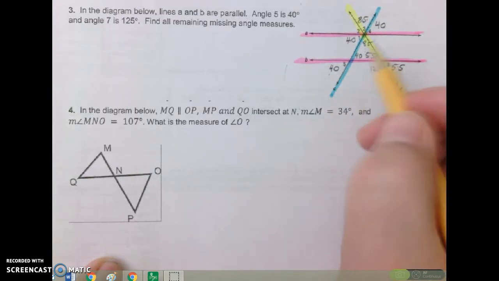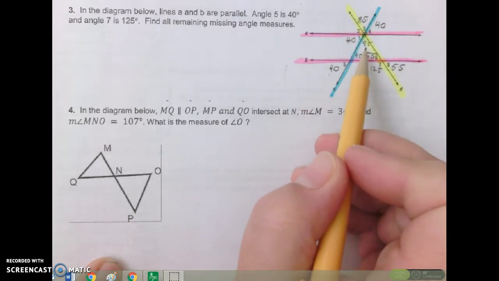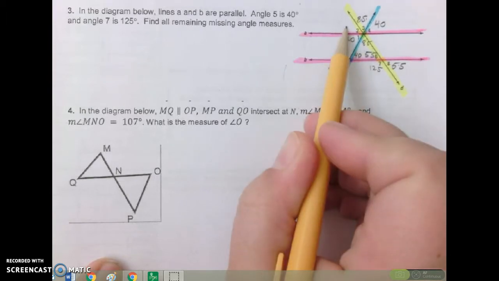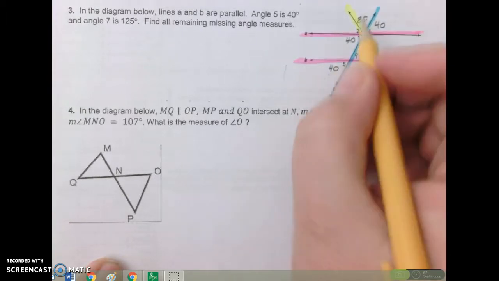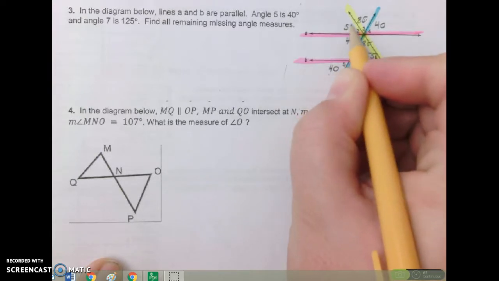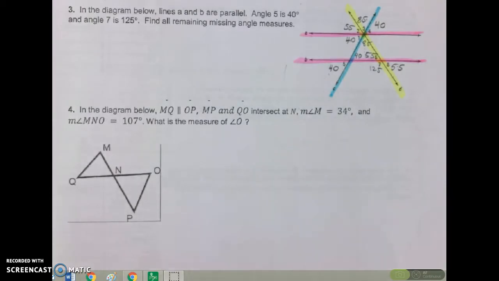And then to find the last remaining angle 2, I know that 6 and 2 are corresponding angles. So therefore, corresponding angles are congruent. 2 has to be 55 as well. There's a few different ways you could get to that same endpoint, but basically those are all the missing angles.